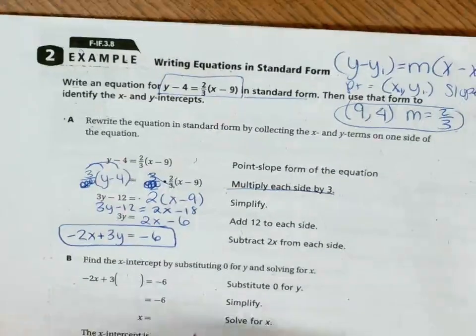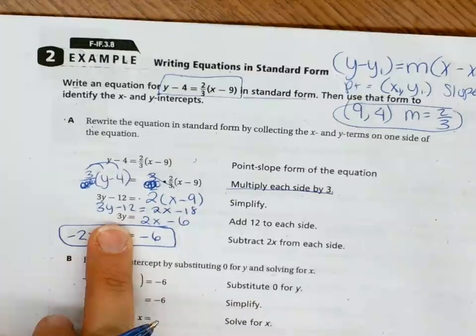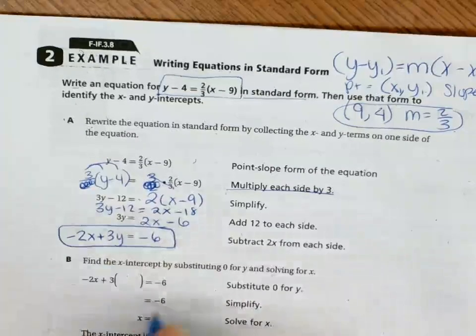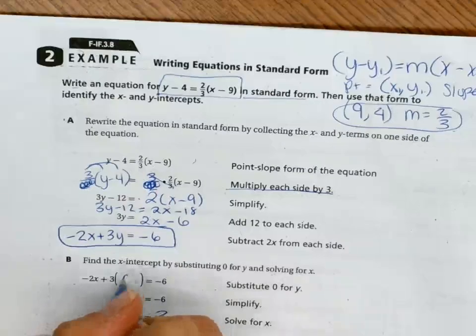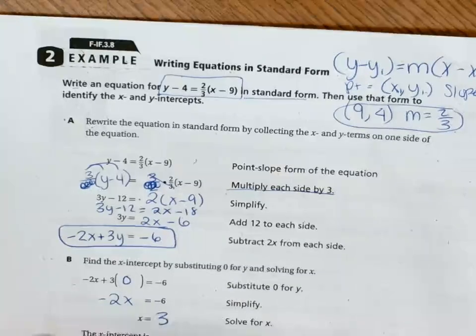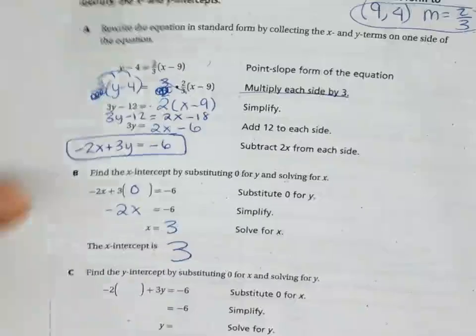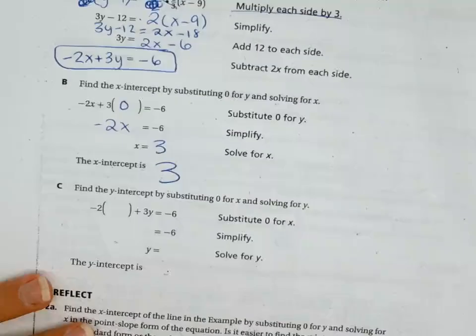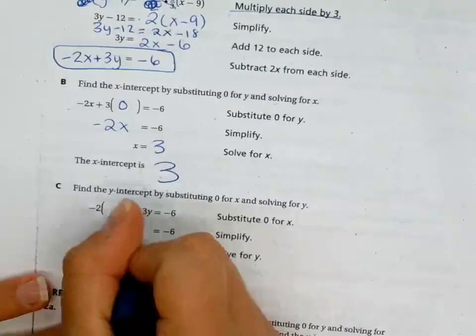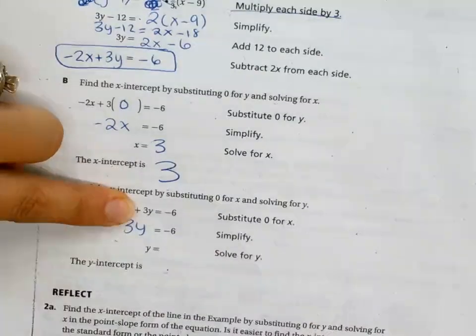Find the x-intercept by substituting 0 for y and solving for x. So if y is 0, then x is going to be, divide by negative 2 on both sides, x is 3. So you're putting in a 0. So you'd have negative 2x equals negative 6. Divide by negative 2 on both sides, and you get x is 3. The x-intercept is 3. For the y-intercept, you plug in a 0 for x. So that, you just cancel that out, divide by 3 on both sides, and you get y equals negative 2.